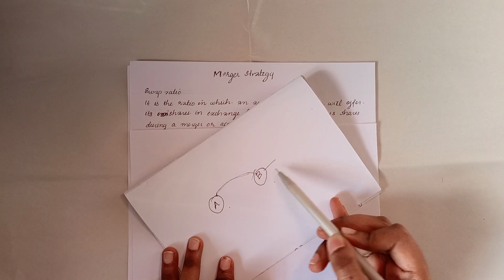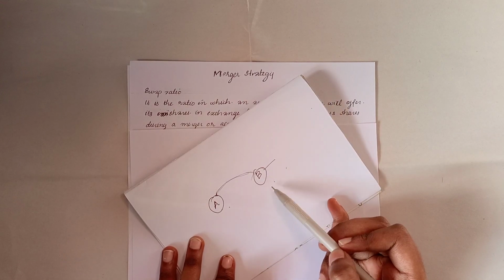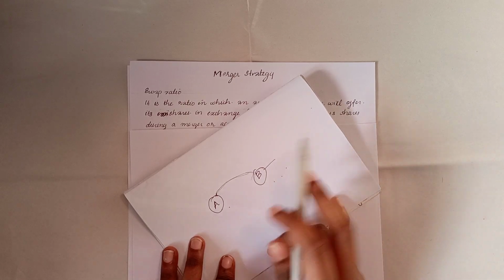This payment can be made in the form of cash or shares. If it is in the form of shares, we need to find the swap ratio.